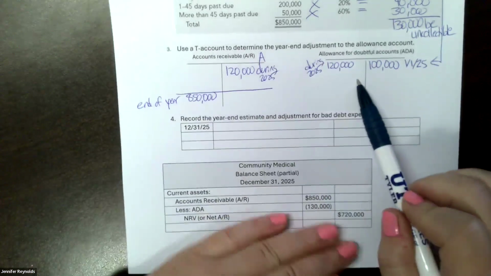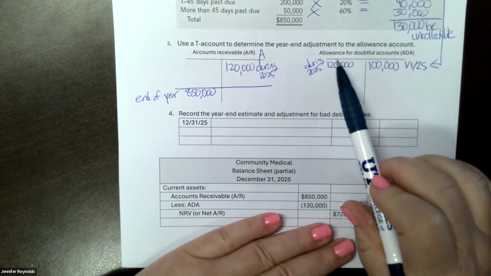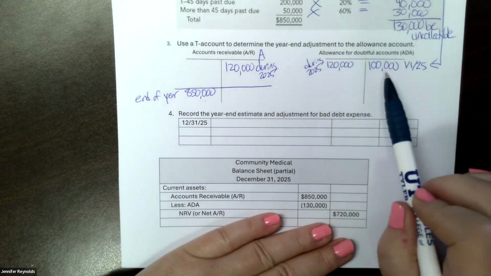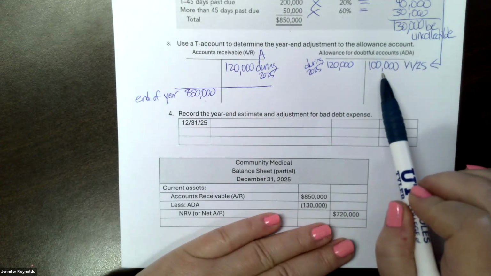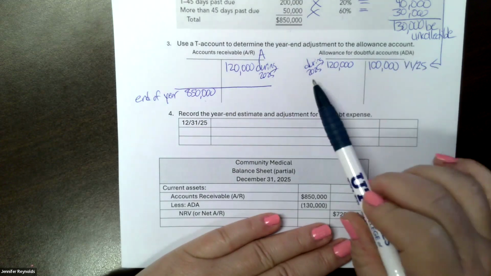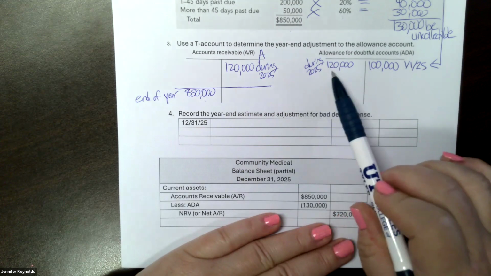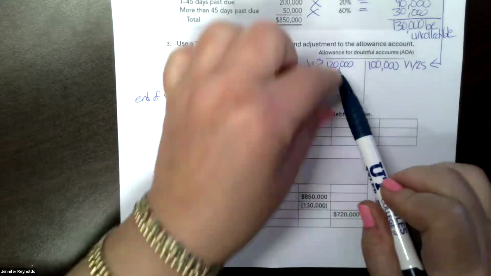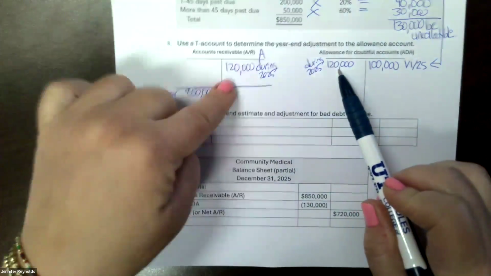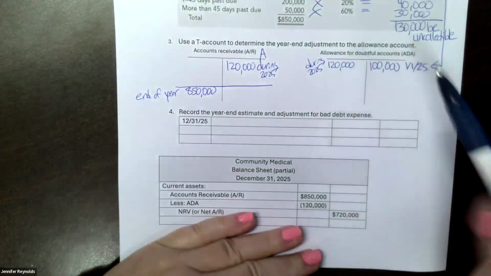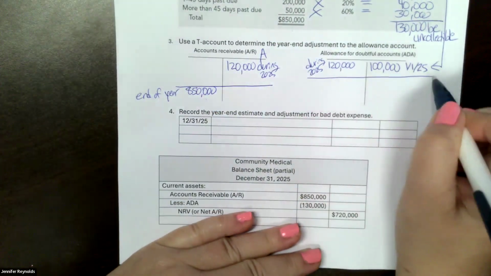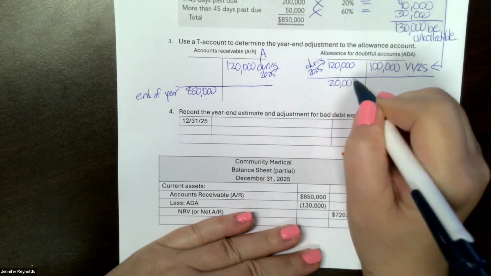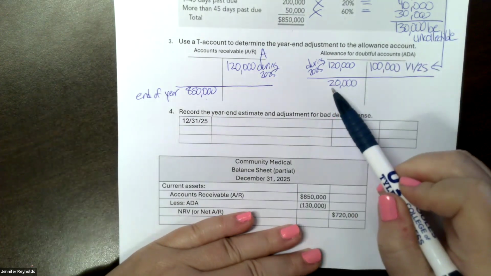Now I'm going to jump to my ADA account. You can call this allowance for doubtful accounts or allowance for uncollectible accounts. It was a $100,000 credit at the beginning of the year. Then during 2025, we wrote off another $120,000. I call this removing it from the estimate pool because I know whose account I wrote off. And what is my balance here before we make a new journal entry? My balance would be a $20,000 debit.